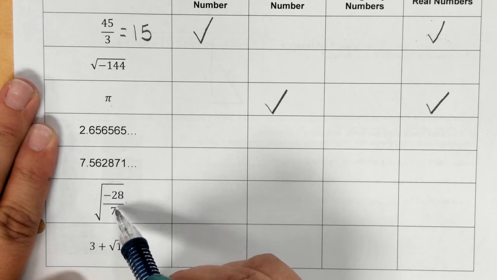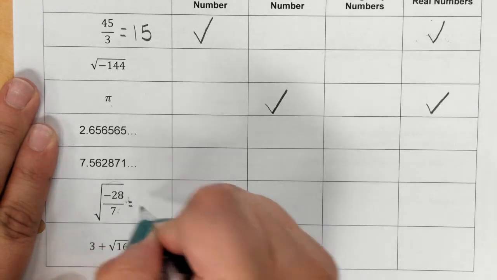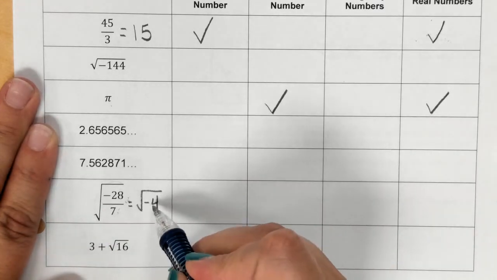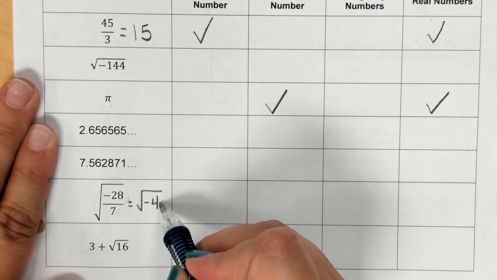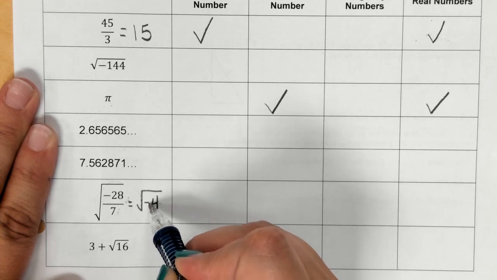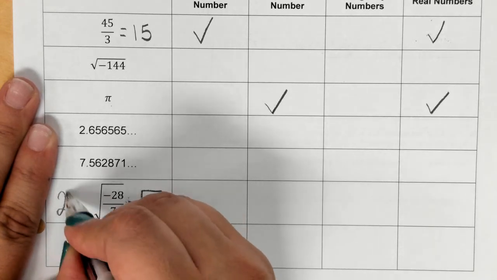Now, this one, you would divide these first. So what's negative 28 divided by 7? Negative 4. That's still inside the radical. So then I would say, yeah, it's going to be imaginary because that's going to be 2, right? Square root of 4 is 2. But the negative makes i.